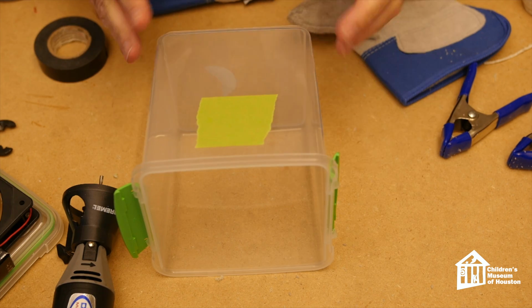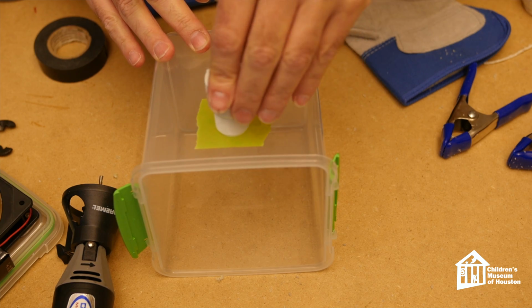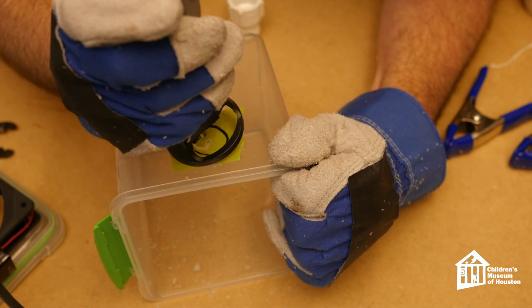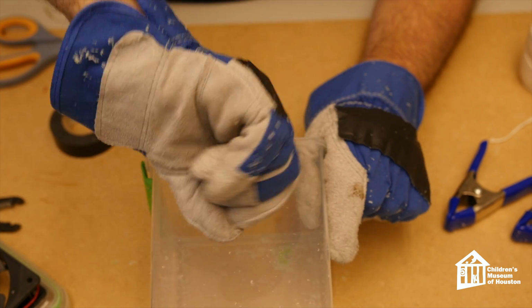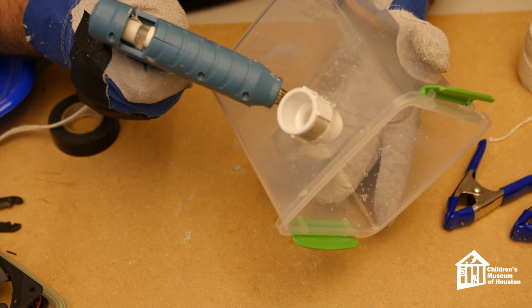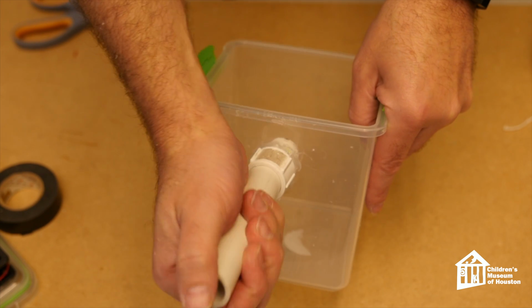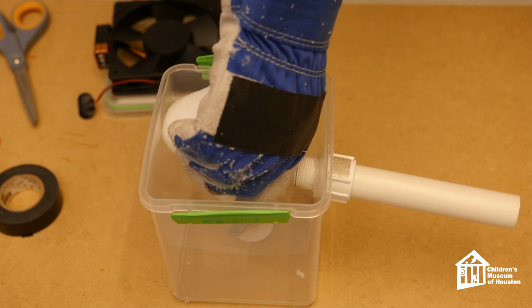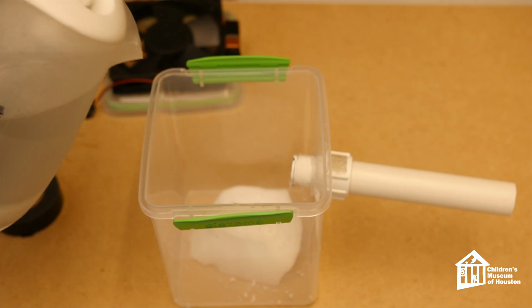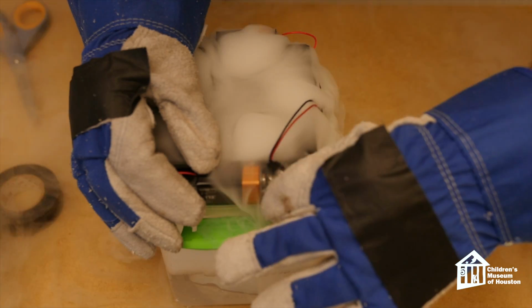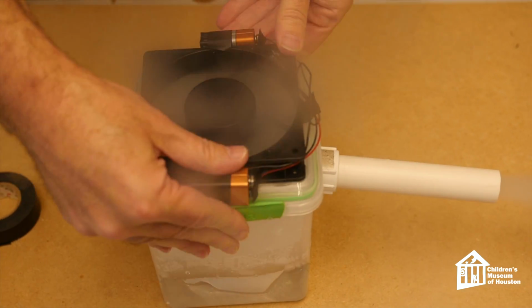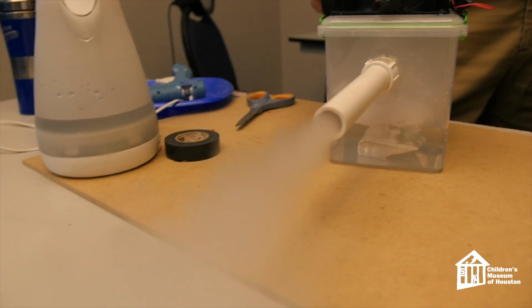Again, lay down a little piece of painter's tape, then trace the circumference of the threaded end of a PVC pipe connector onto the side of the container and cut it out. Screw the connector into the hole, hot glue it into place, and then apply the PVC pipe into it. To work it, first, place a piece of dry ice into the container and then pour hot but not boiling water on top. Put the lid on, plug the batteries in so the fan is running, and watch as the fog comes rolling in, or rather in this case, blowing out.